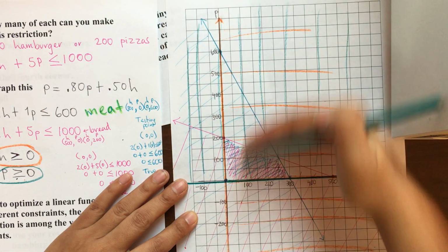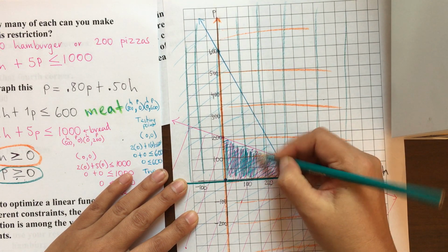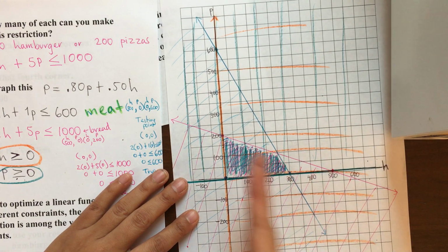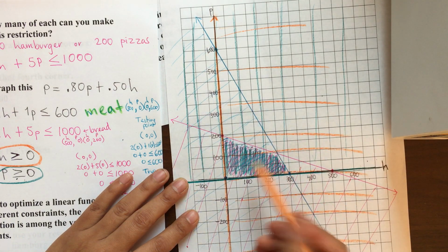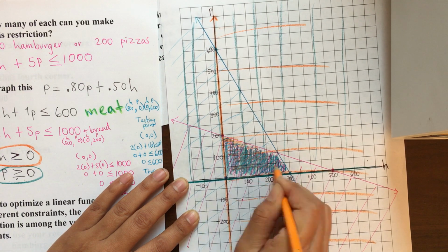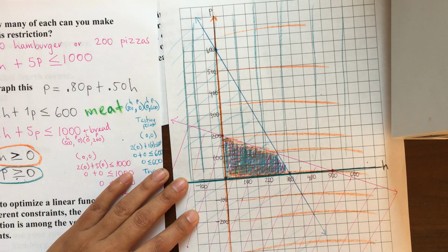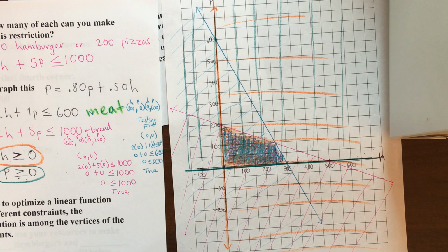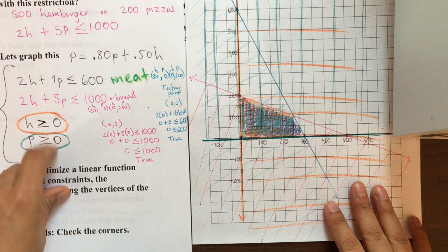This is for the pizzas, but the pizzas overlap with the meat and the bread in here. And this is for the hamburgers, and this again is where the hamburgers overlap with everything else. Okay, so those will be the overlaps of all these four inequalities.